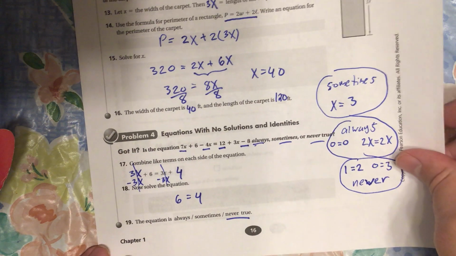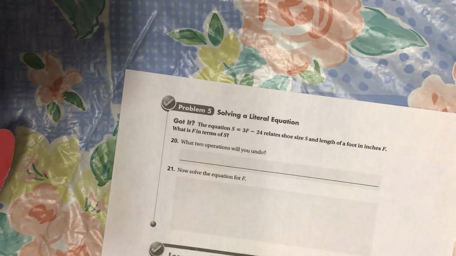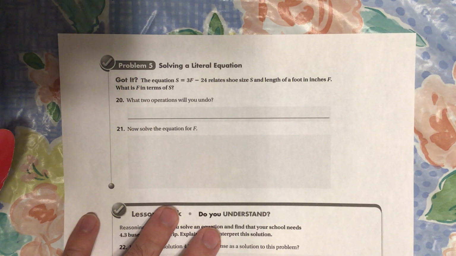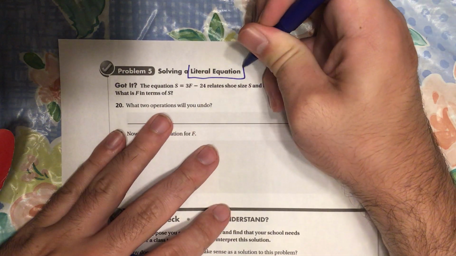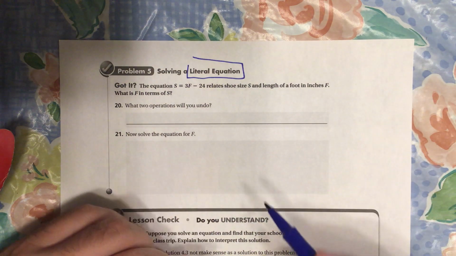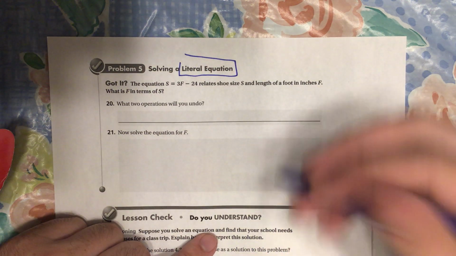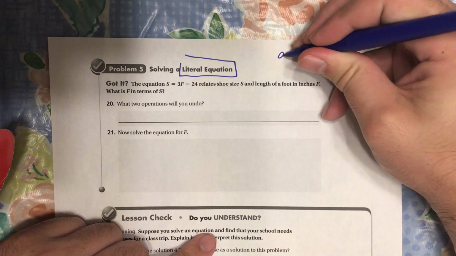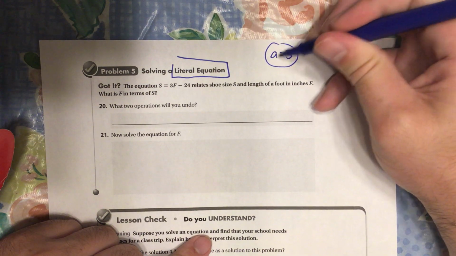All right. Let's go on to the next one, the very last page here on the home stretch. Let's see what it says. This is called the literal equation. If you ever hear me say literal equation, it's an equation that has multiple variables. You can't really solve it, right? You're not going to get an answer like a equals 3. We're not getting answers like this for literal equations.